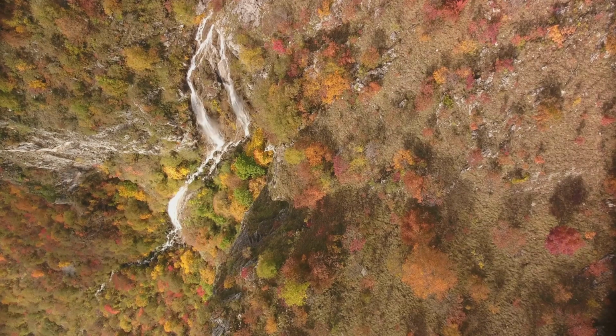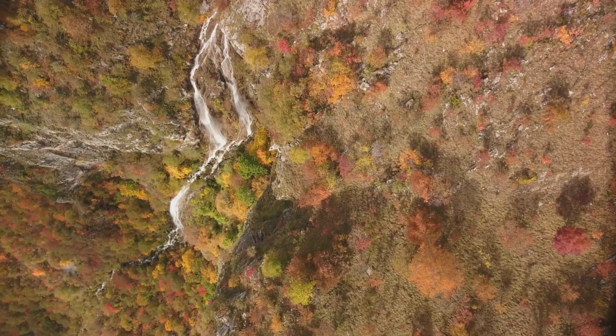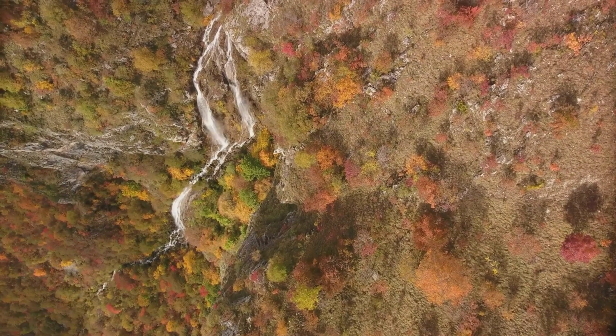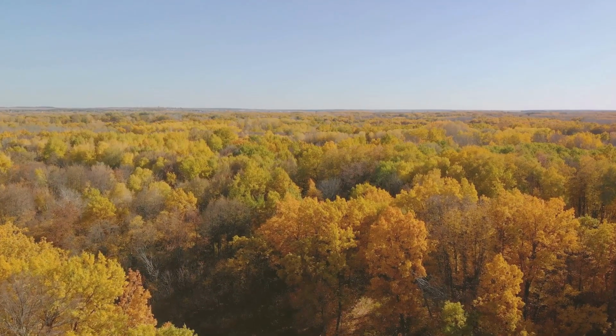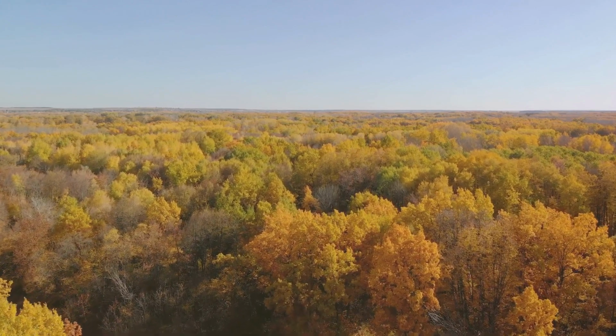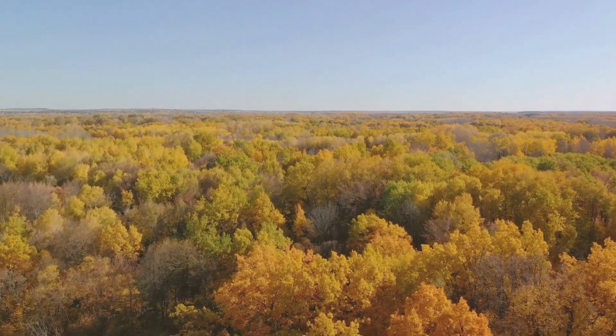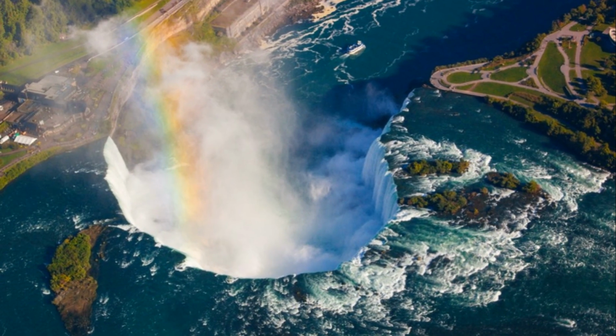Capturing the vibrant foliage is all about finding the right perspective. Try shooting from different angles and elevations, perhaps from a higher vantage point, where you can capture the vast expanse of the colorful treetops against the backdrop of the rushing water. Or from a lower angle, emphasizing the towering height of the falls and the leaves fluttering down like confetti.